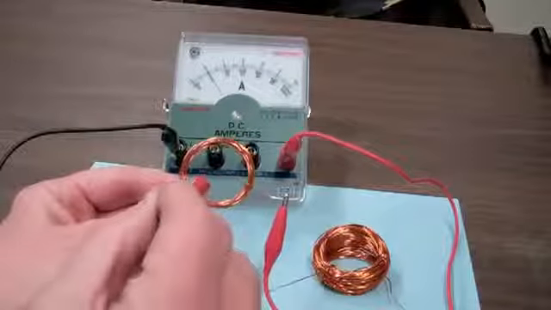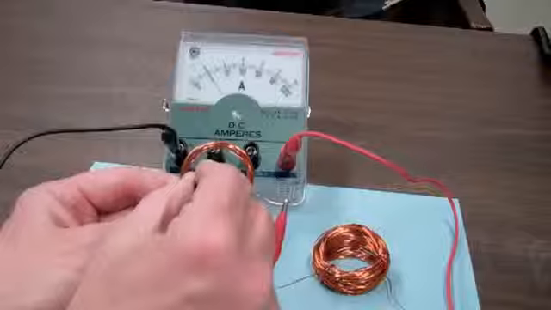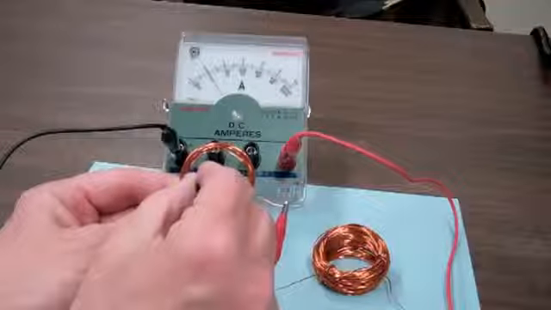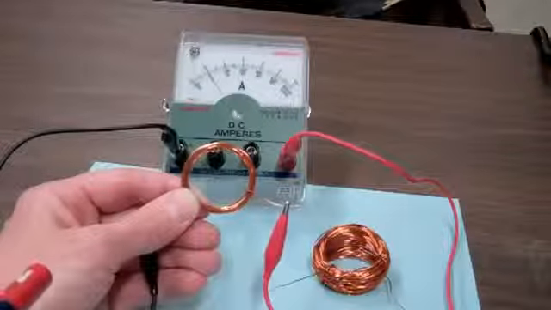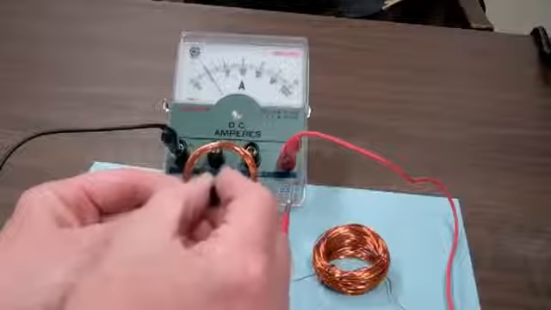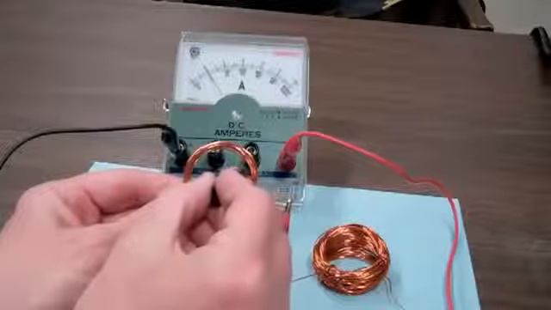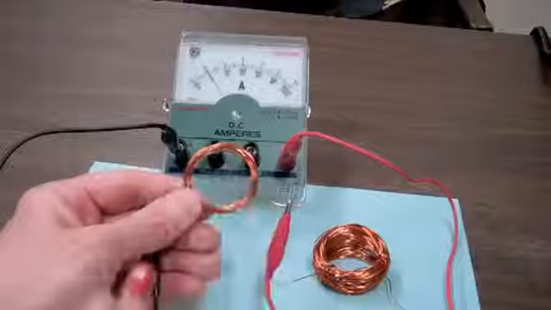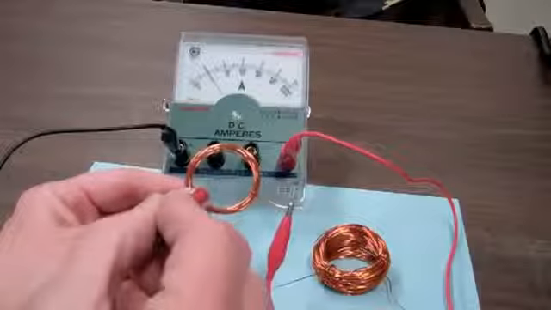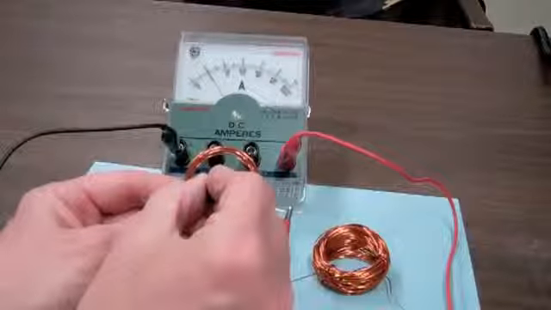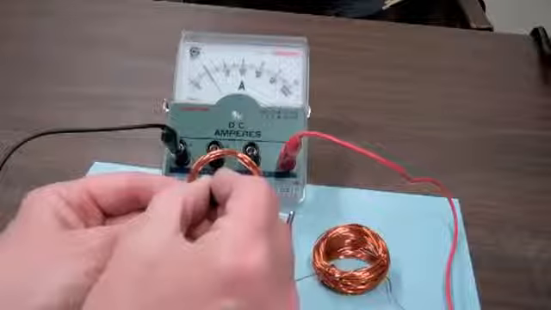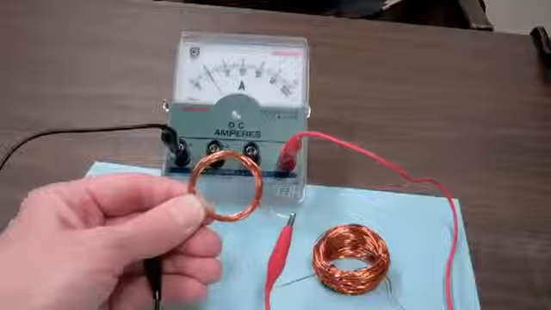Also, as the magnet is going in, the needle deflects to the right. And as I pull the magnet out, it deflects to the left. But when the magnet isn't moving, there's no deflection, indicating no current flowing. Okay, so when the magnetic field is changing going into the coil, there's a positive current flowing. When it's changing coming out of the coil, there's a negative current flowing.